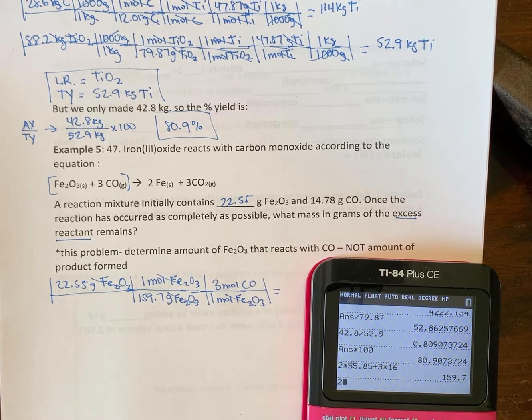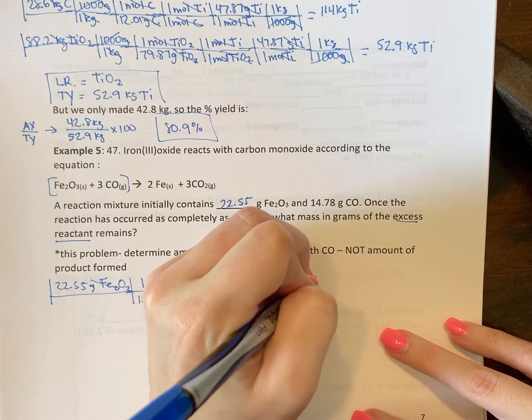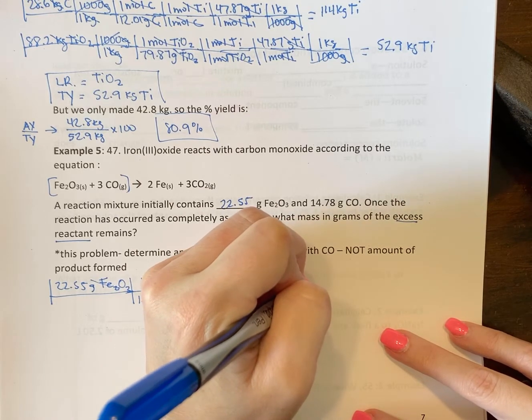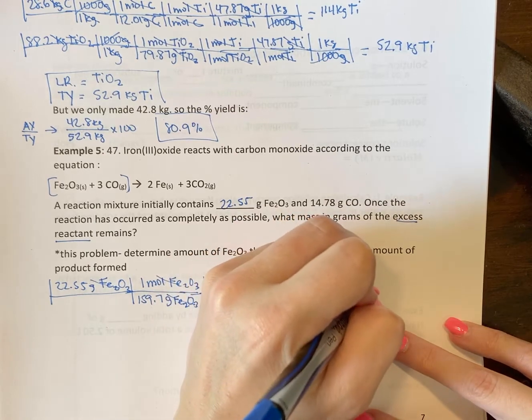Let's just start there. 22.55 times 3 divided by 159.7. So this says for all the iron to react, 0.424 moles of CO would be needed.